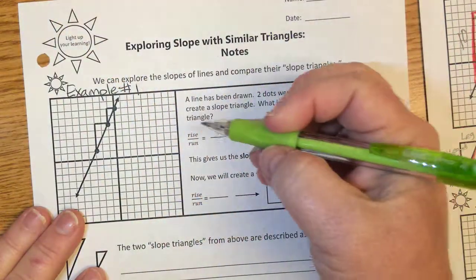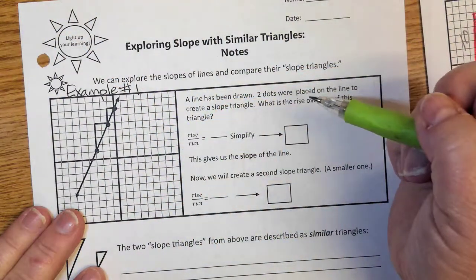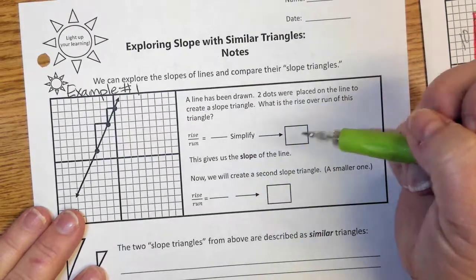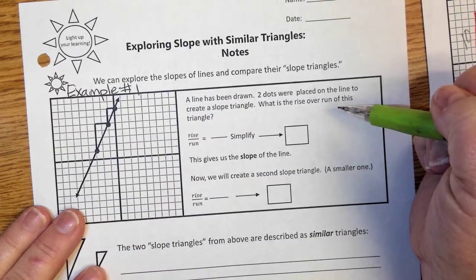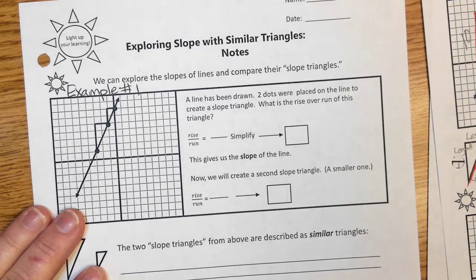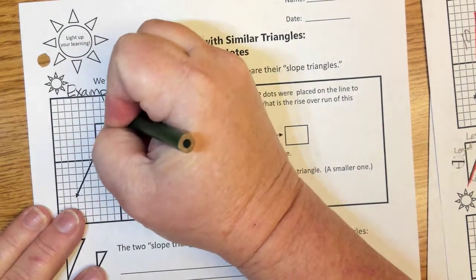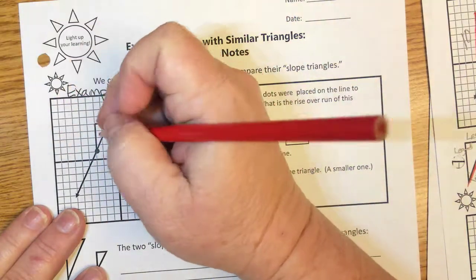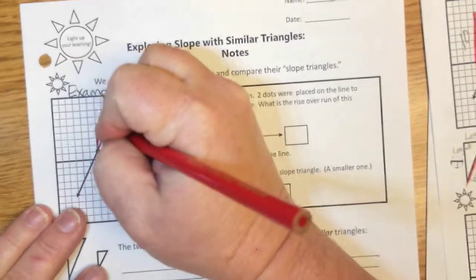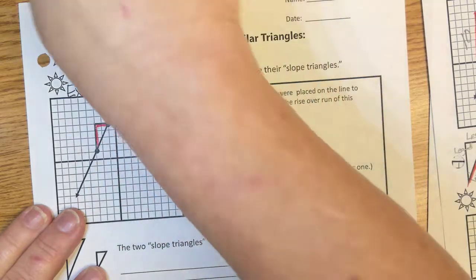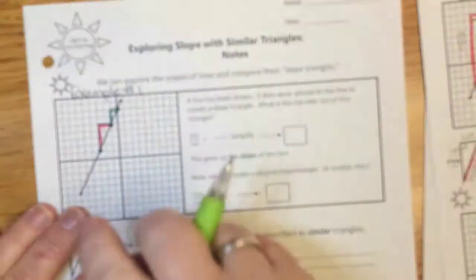We've got two triangles on this line, and I've been having you draw these triangles already when you find slope. So this should be very easy for you to recognize and very easy for you to count and figure out. But I'm going to highlight my two triangles with two different colors just so you can see them. All right. My two triangles.